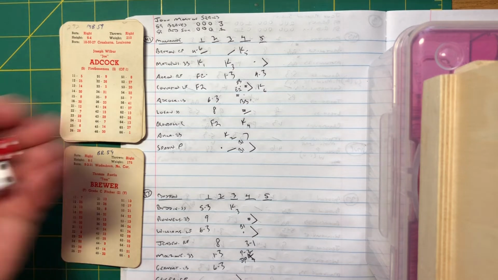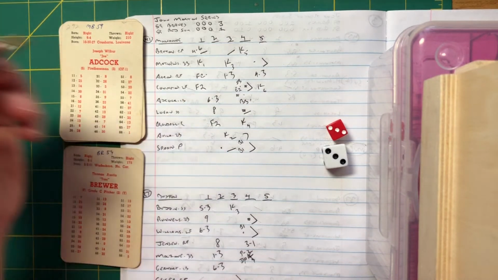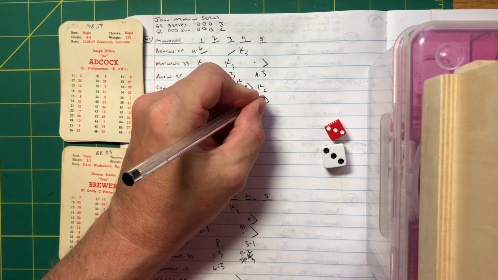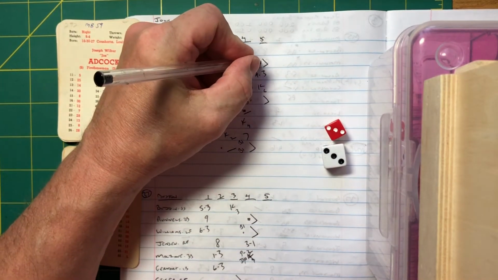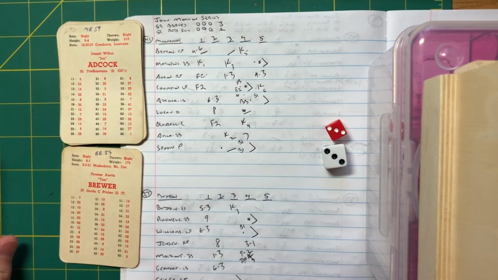The windup and the delivery to Joe Adcock is a hanger. It's into right field. It's deep. Off the wall, Jackie Jensen's got to play it. Scoring easily is Matthews. Adcock with a double. The Braves get the run back. It's 4-1.